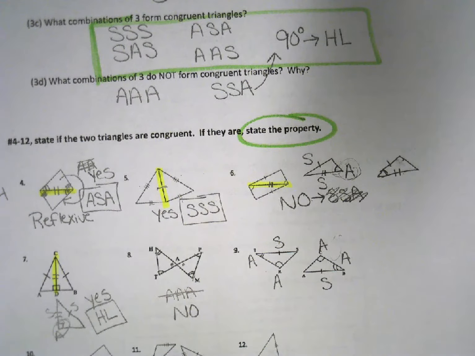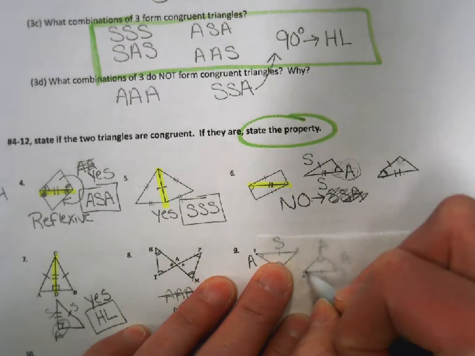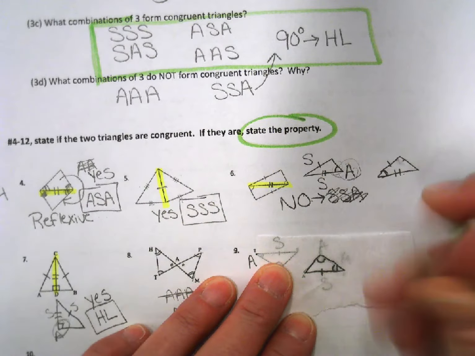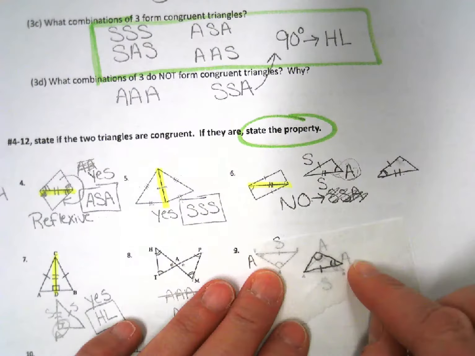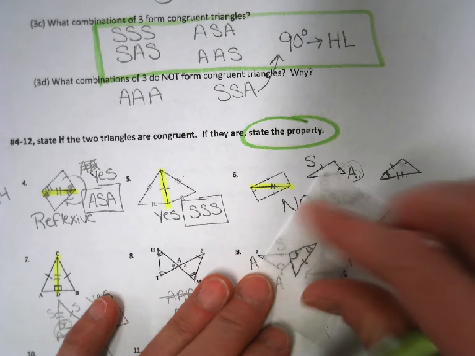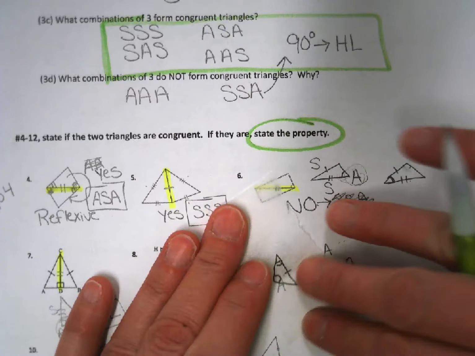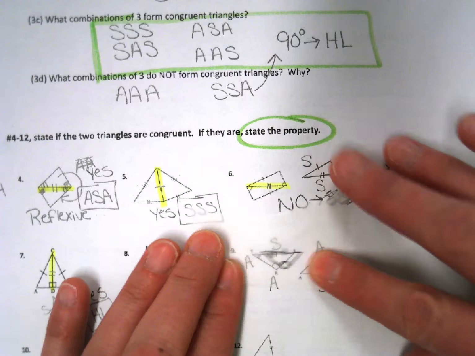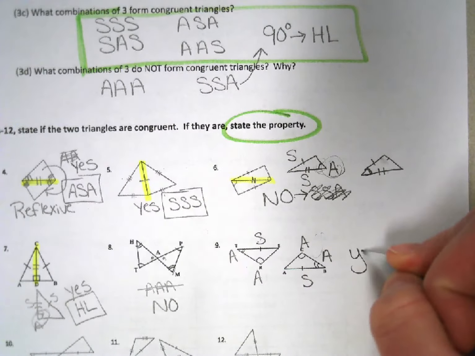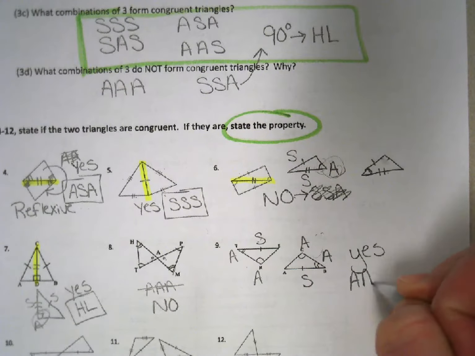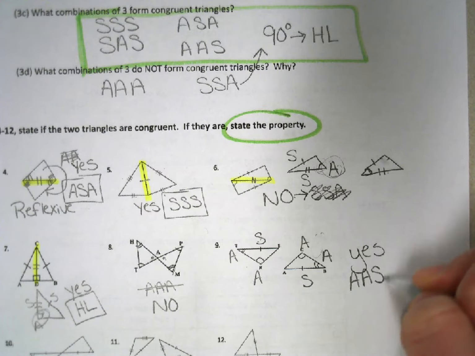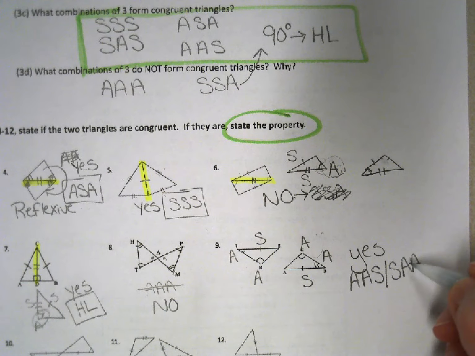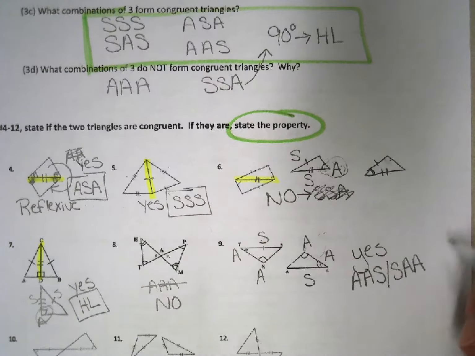If I put tracing paper over top of this triangle, would I be able to turn it and have it match? The answer is yes. So I would say yes, these are congruent by angle, angle, side. Now again, if you want to say side, angle, angle, you can. It's the same property. Most people just put it in alphabetical order.